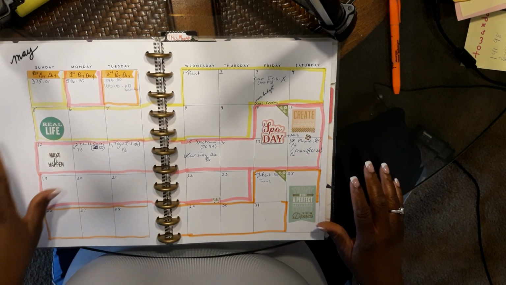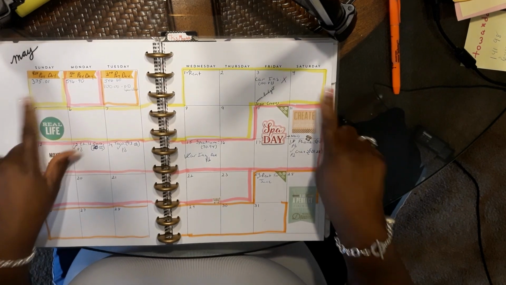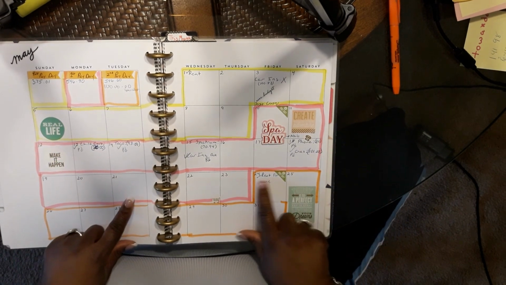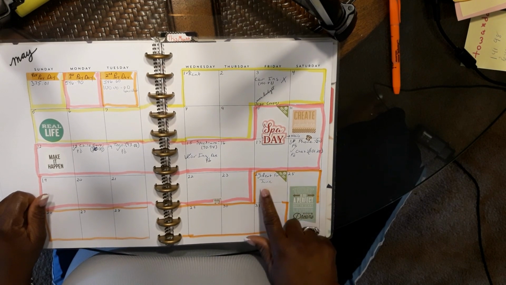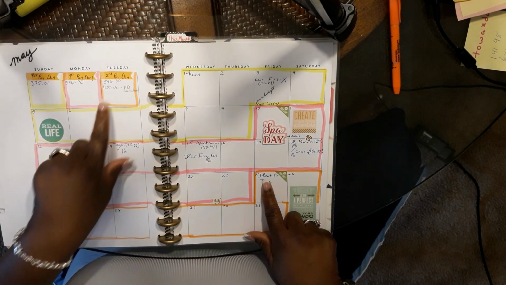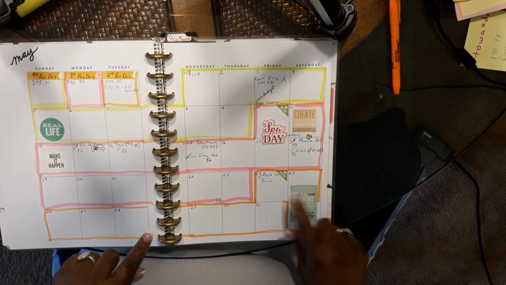So I talked about that. When I got paid on the 24th, this is for rent for June. So this right here will go for rent for June.